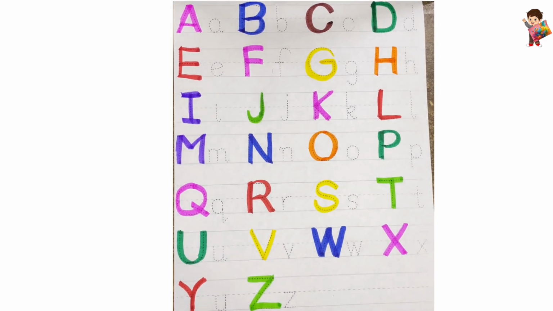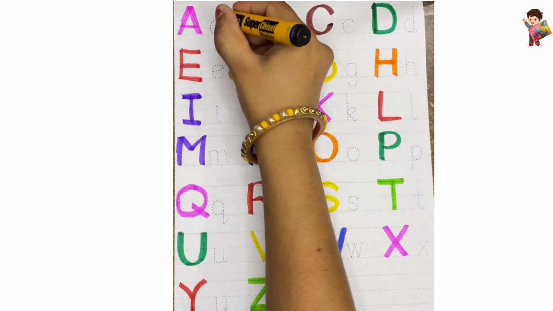Let's write and learn small alphabets. Let's start.